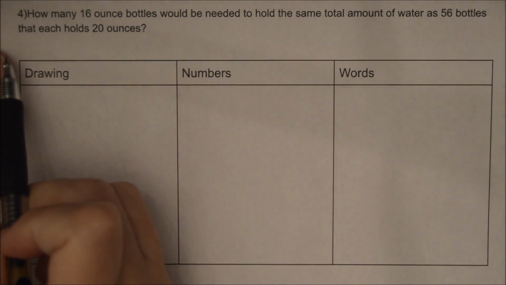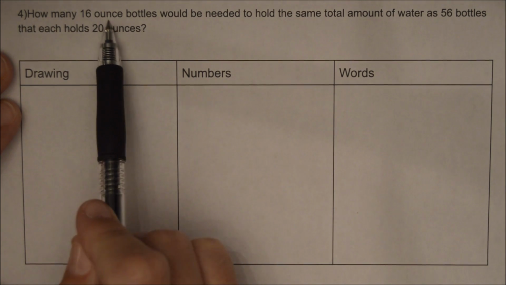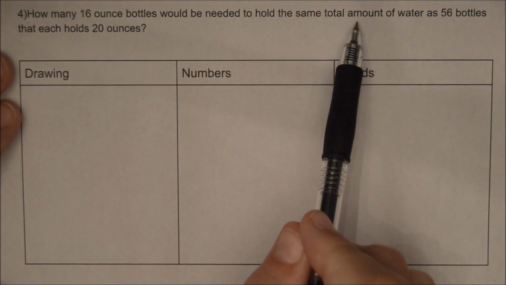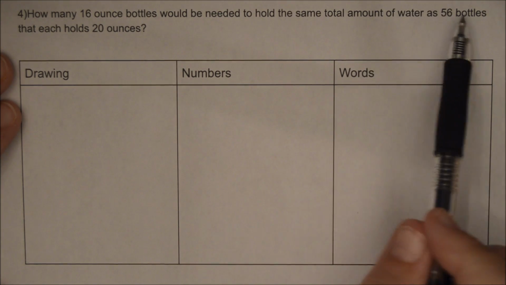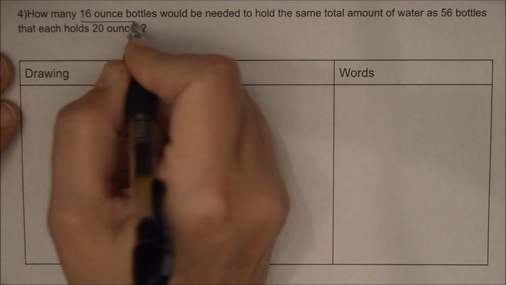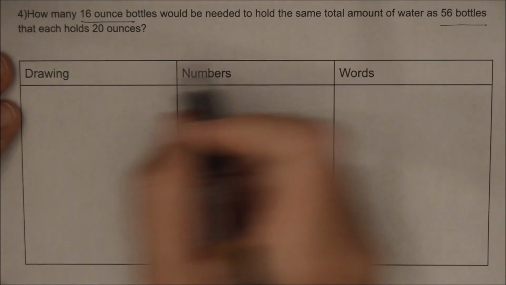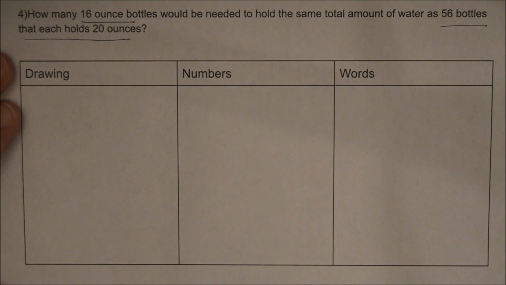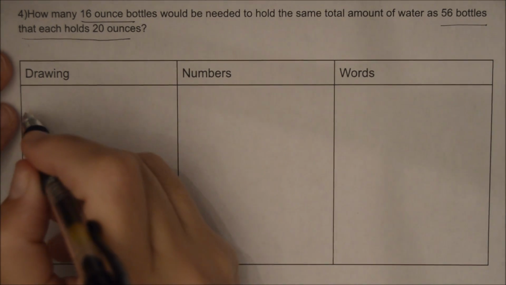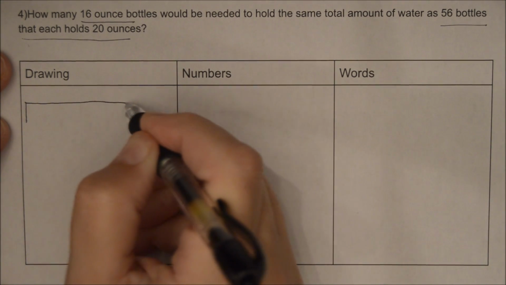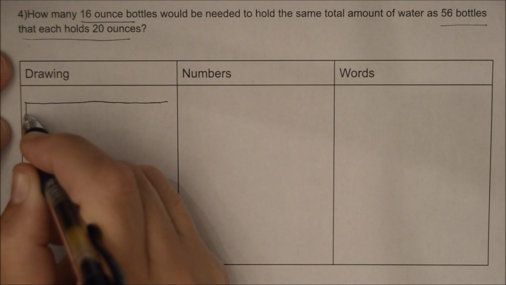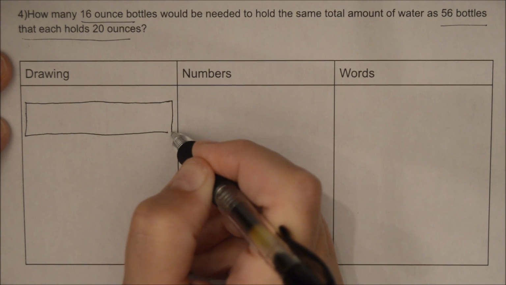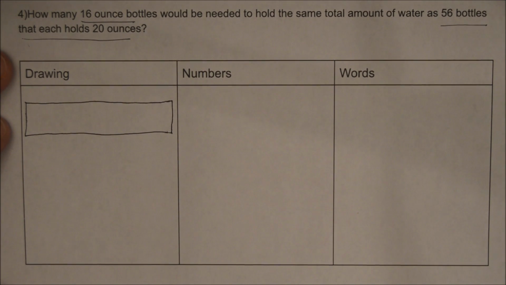Let's do number 4 together. How many 16-ounce bottles would be needed to hold the same total amount of water as 56 bottles that each hold 20 ounces? Ooh, that's a tough one, guys. Okay, let's think about it. Time to think. I almost want to bring Joshua in on this one.